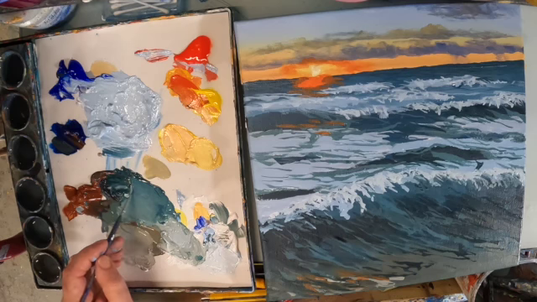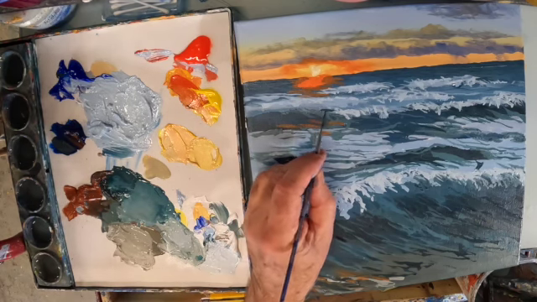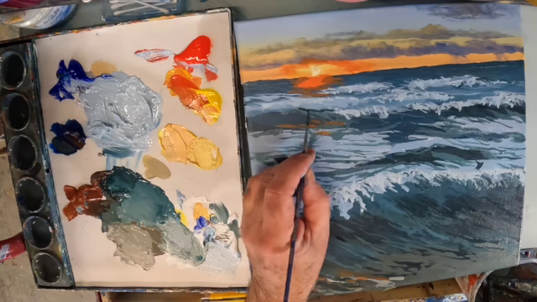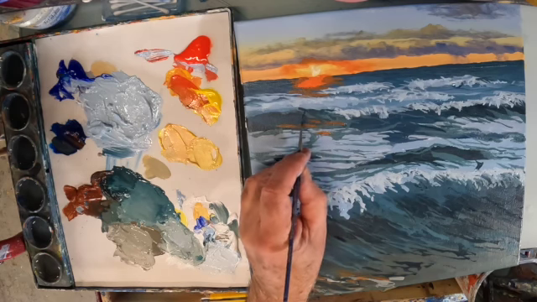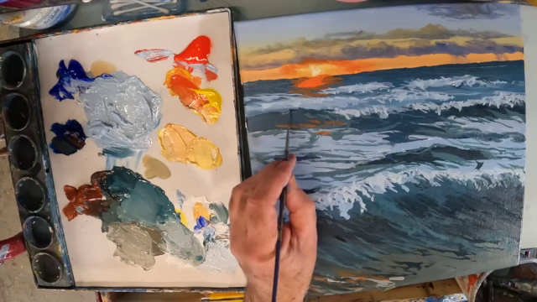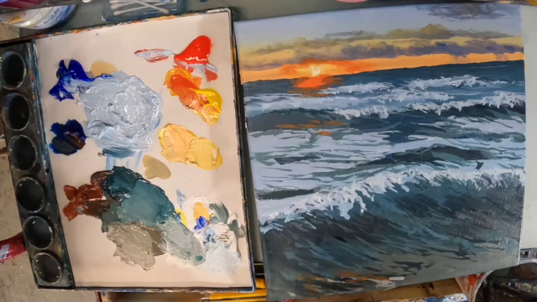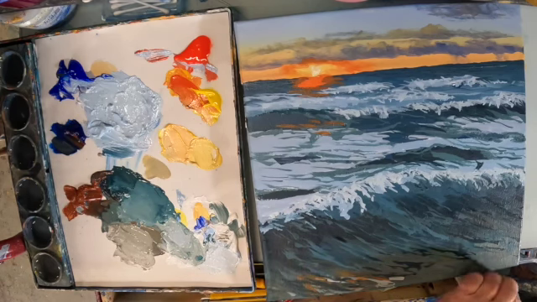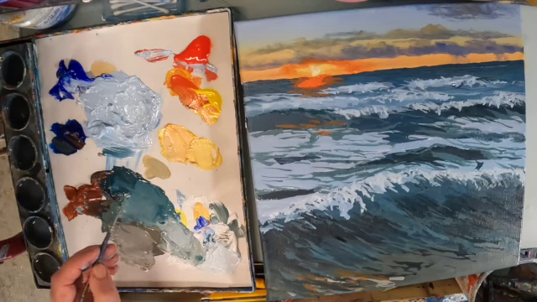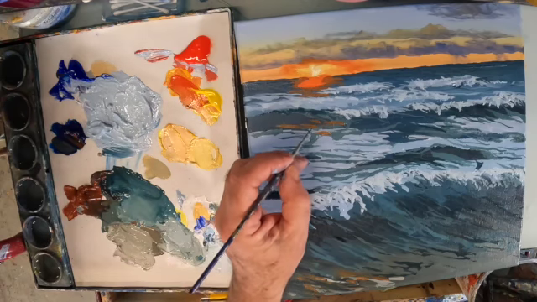The wave on this side here has not broken. It is just starting to swell as it moves into shore. So we're going to have a clean dark line right at the top there. So we're just going to take some of this.